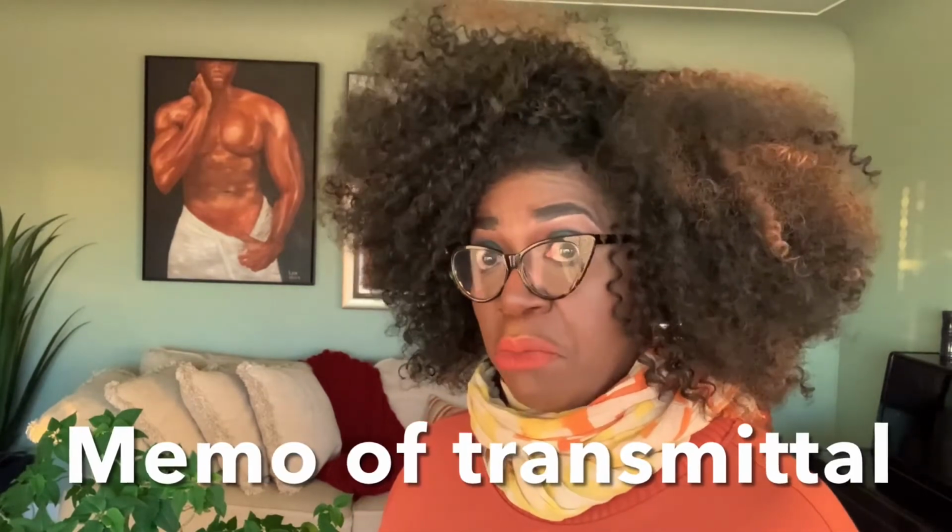Then there's usually what we call a memo of transmittal. You must have that. And it's just a memo that says, here is the report you requested. And you right away give the conclusion at the beginning of the second paragraph, and you thank people, and you make it as conversational as you can.